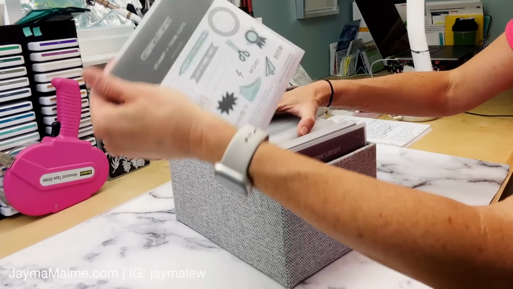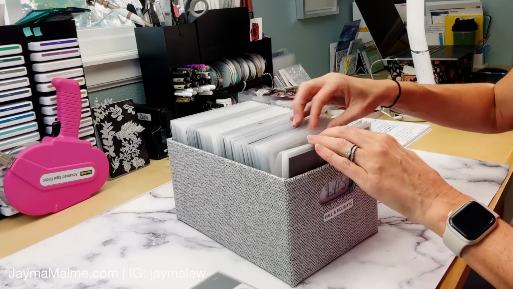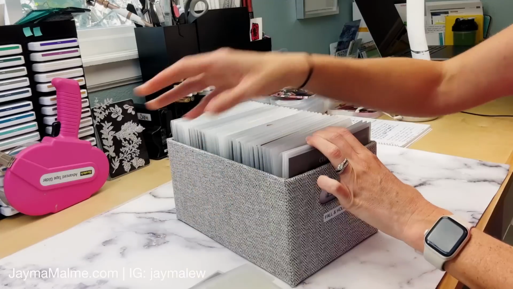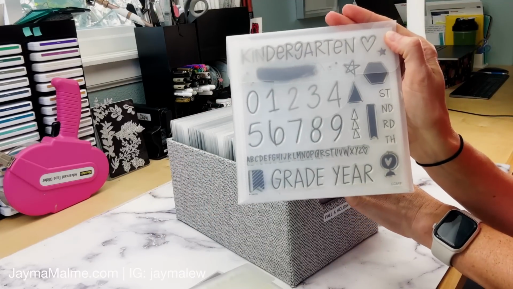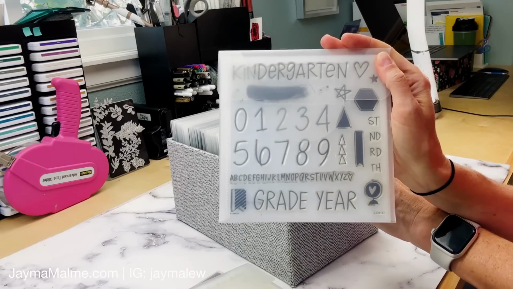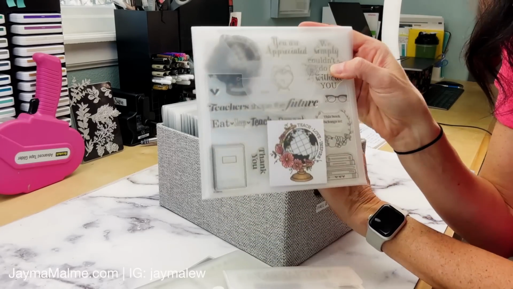Here we go. Right at the front, we've got this one that actually went with Smarty Pants. And then I have this one that was a previous stamp of the month. I even have this one, which I've been using in my kids' school albums that I've been doing individually for them. Side note, I've only done one layout for each of them in their individual school albums. And then this one is another stamp of the month.